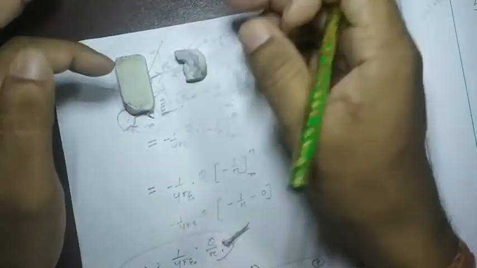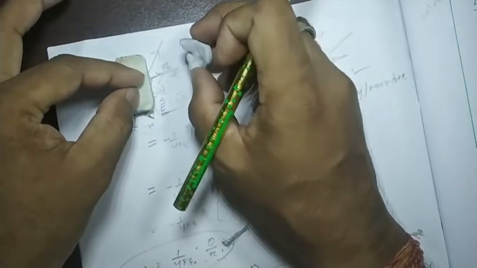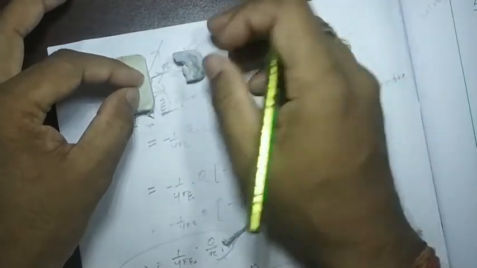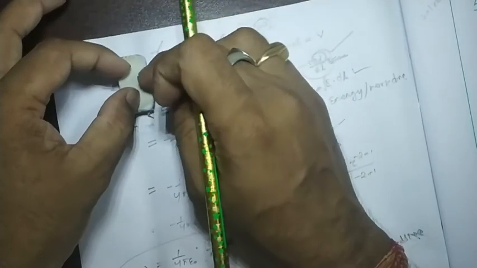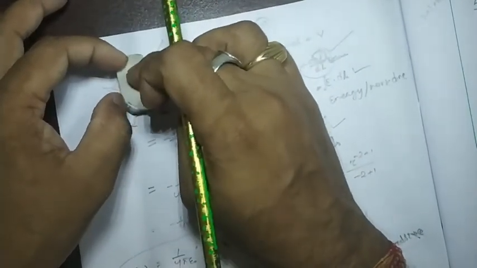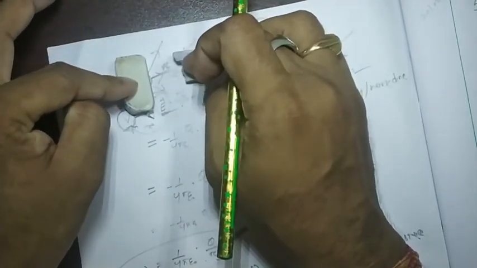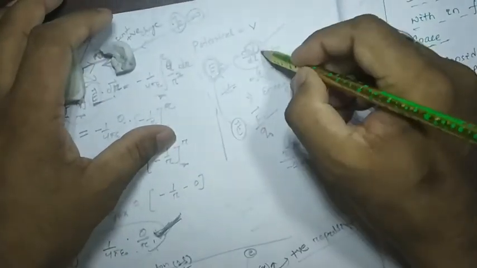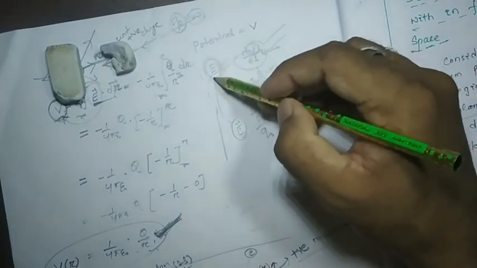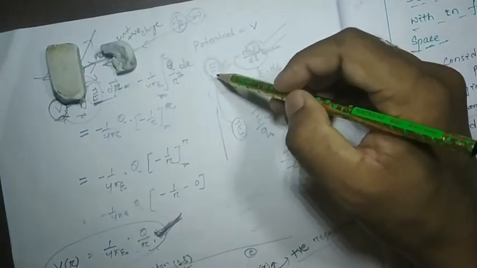So if we know the potential of this particle at this point, then we can easily find how much force will be applied by this larger charge on this body using this formula. Electric field intensity is nothing but force per unit charge.